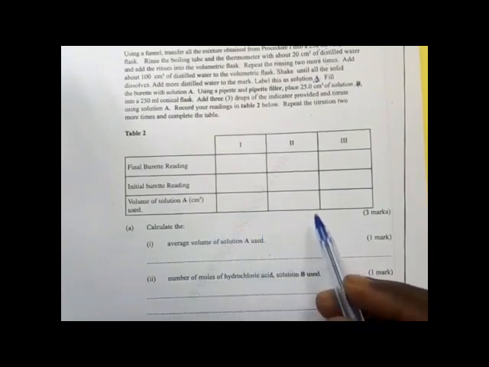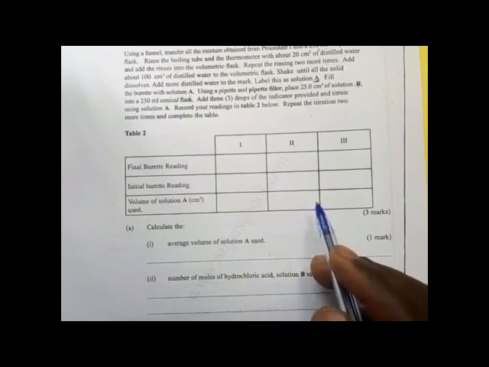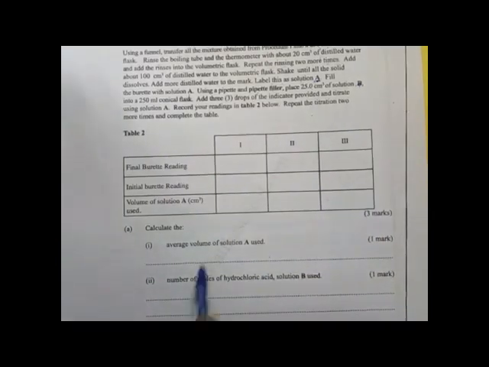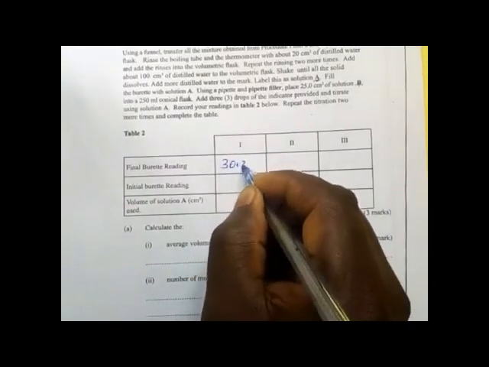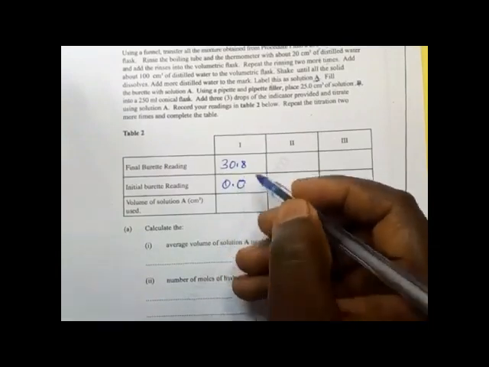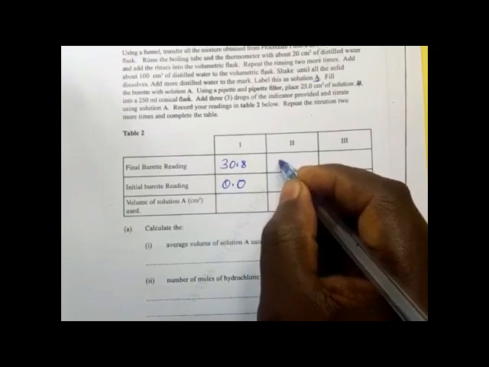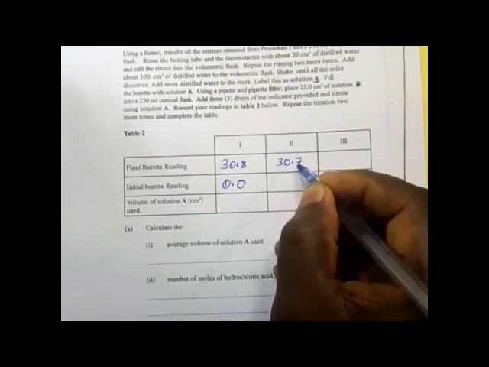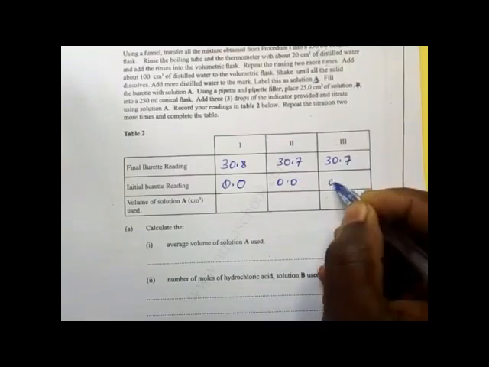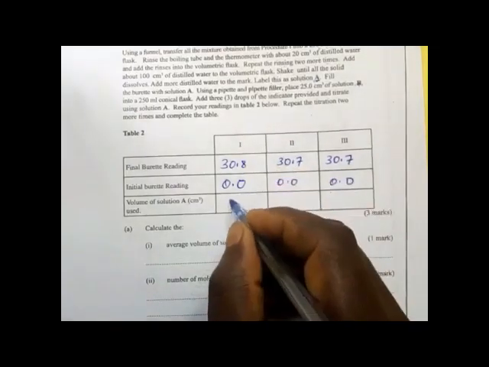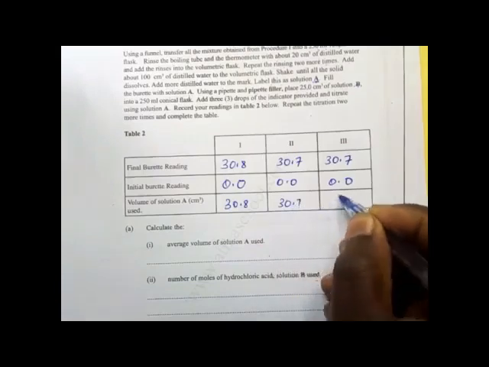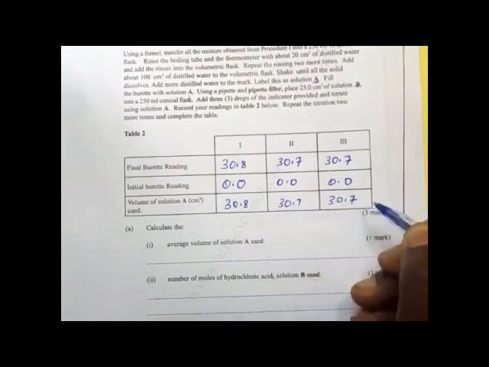That one is important for you to understand. So let us use this average volume. We want to use 30.8, 30.7, 30.7.